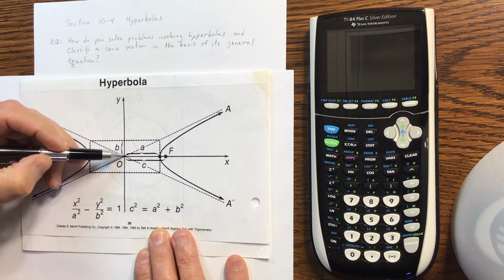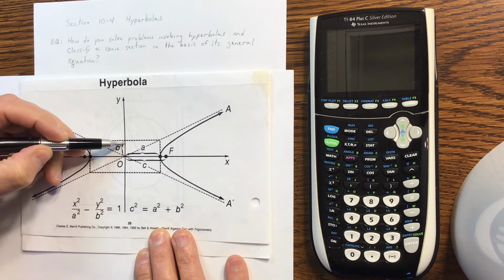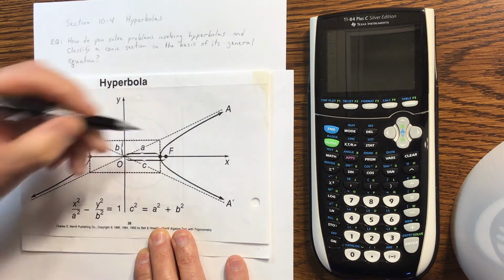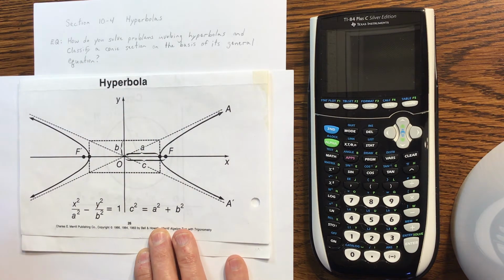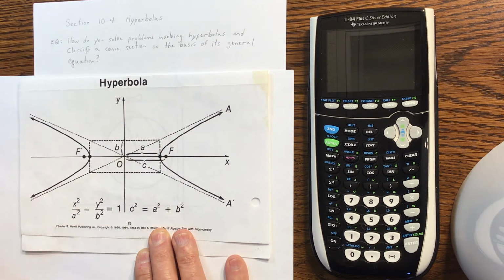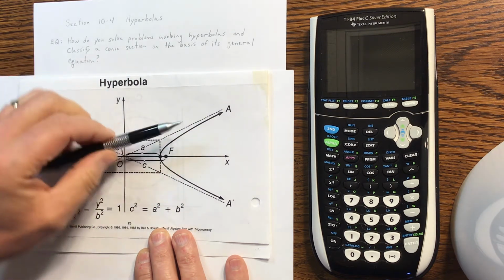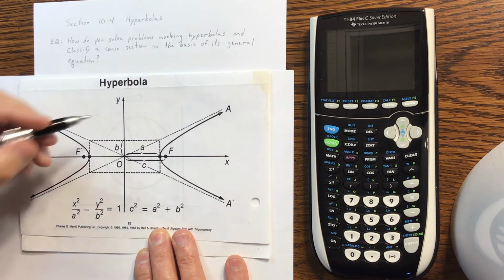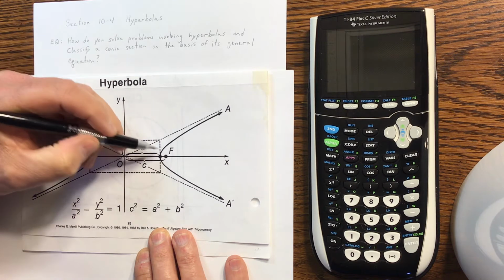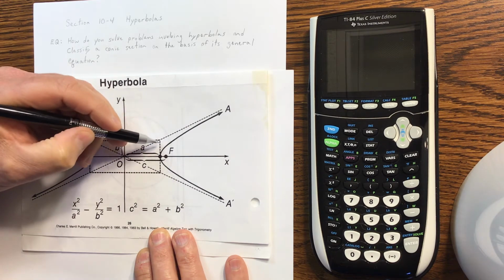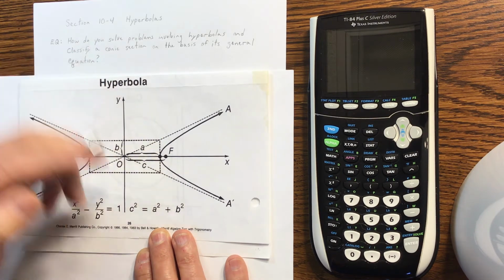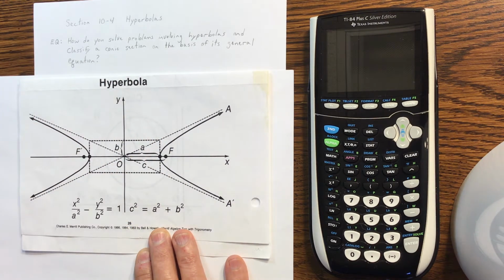And the other one is b units, which is used here for making this box. Now this box here is just an aid. It helps us determine these two asymptotes, which will become plus or minus. In this case, based upon the center being (0, 0), your rise is b and your run is a, so it's plus or minus b over a. Okay, that is also shown in your book.